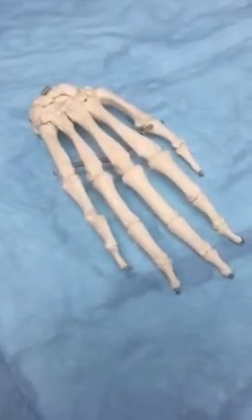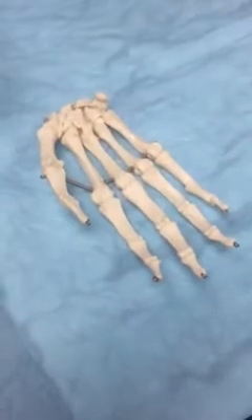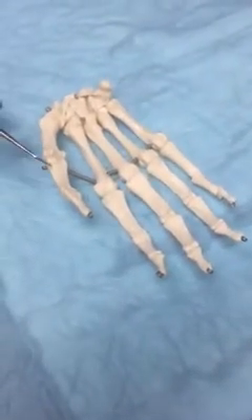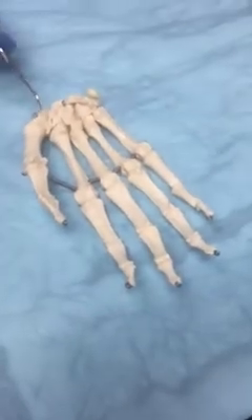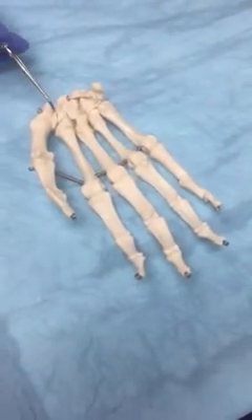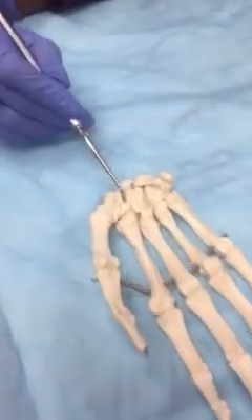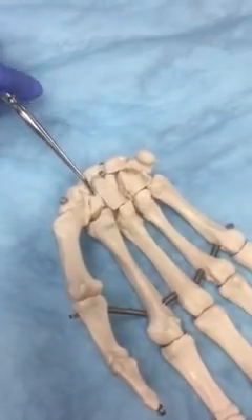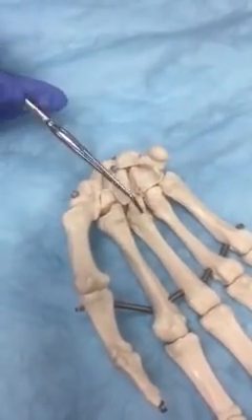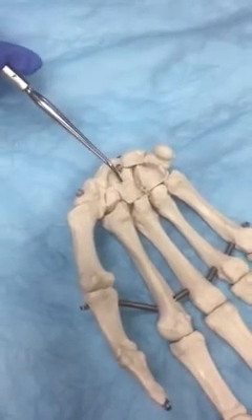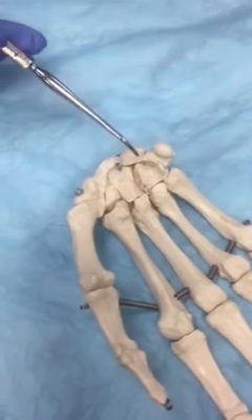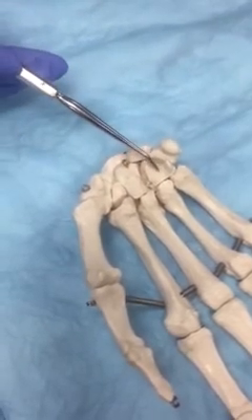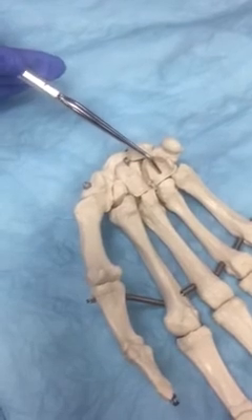So now we will go towards the trapezium, trapezoid, all those. So I will start here. Now this is towards the thumb. Towards the thumb, this carpal bone is the trapezium. The second one here is the trapezoid. This big one, which is below the middle finger, is the capitate. And next to the capitate, this one is the hamate.